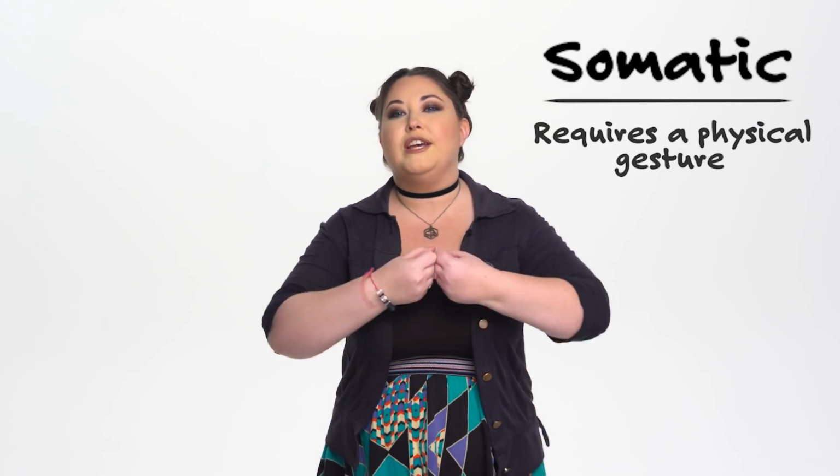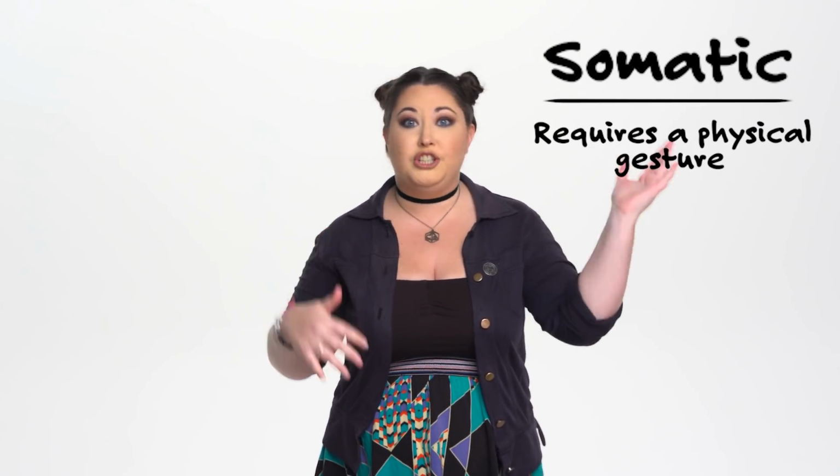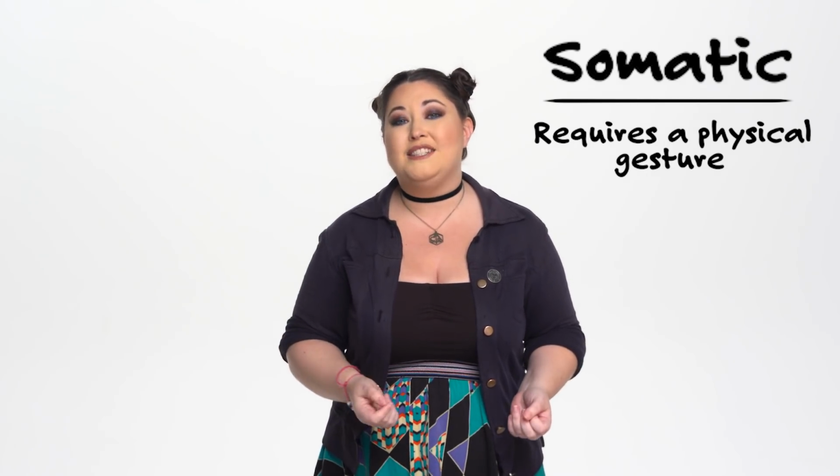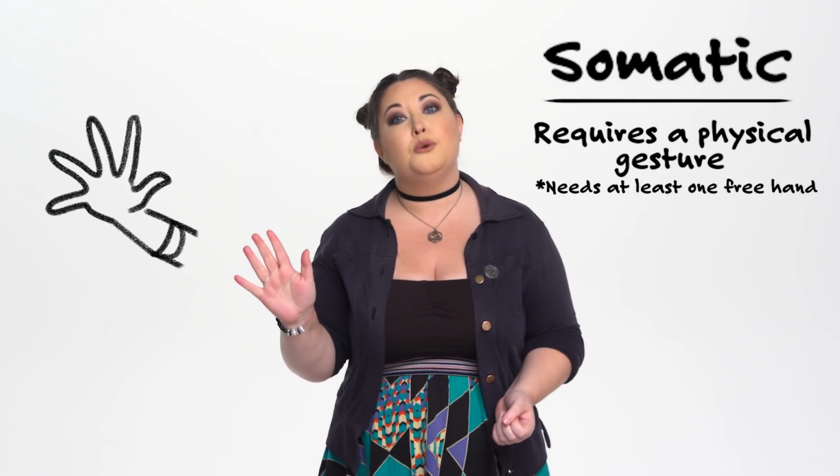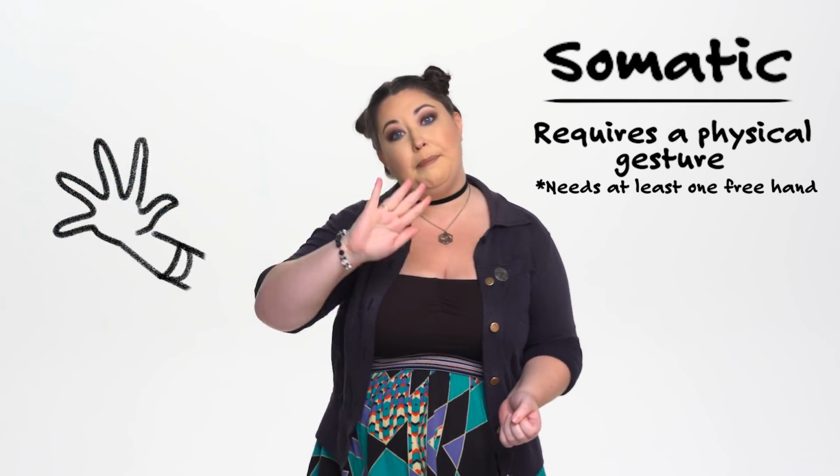Now, that S stands for somatic. Somatic means that it requires a gesture. It might not be a complex gesture, but if the spell you are trying to cast uses a somatic component, you're going to have at least one hand free in order to make that finger wiggle or hand wave happen.